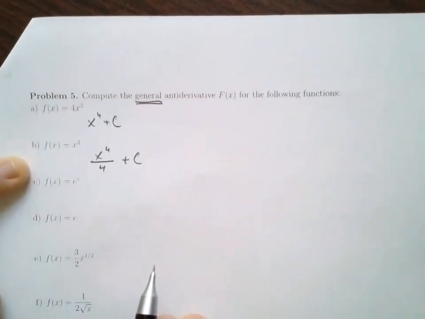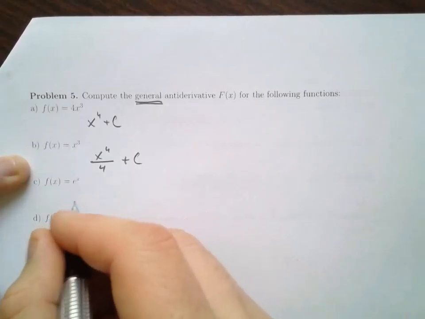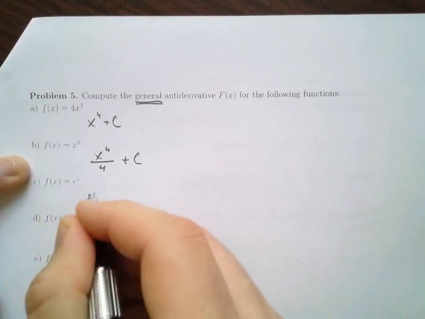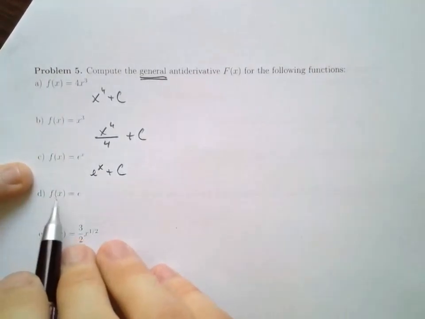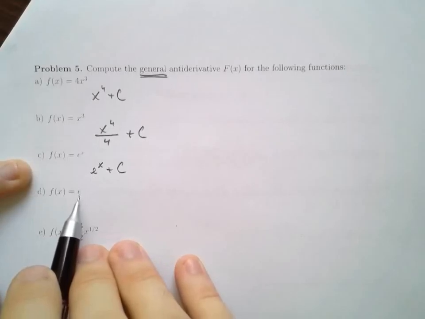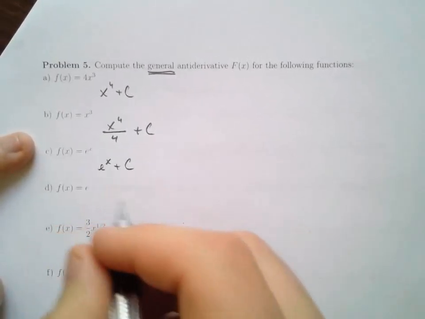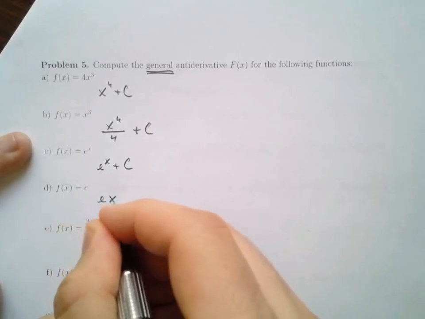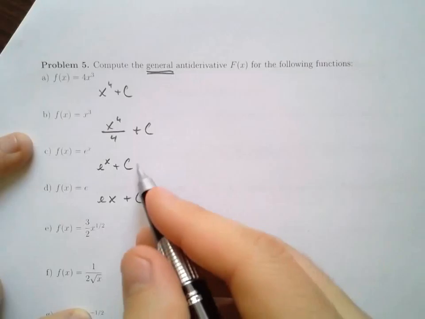For this one, well, we know the derivative of e to the x is e to the x, so the antiderivative should be e to the x plus c. And for this one, if f of x is e, well, e is just a constant, so its antiderivative is e times x plus c. So that's the difference between these two.